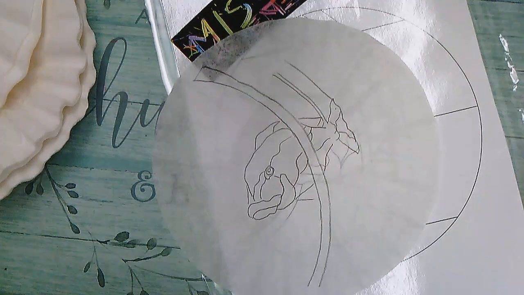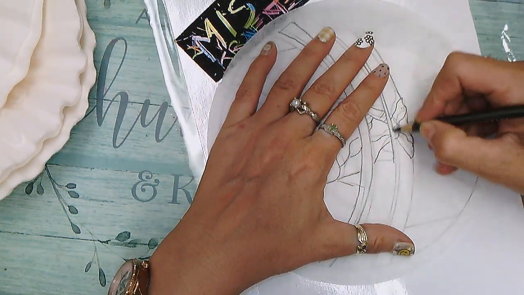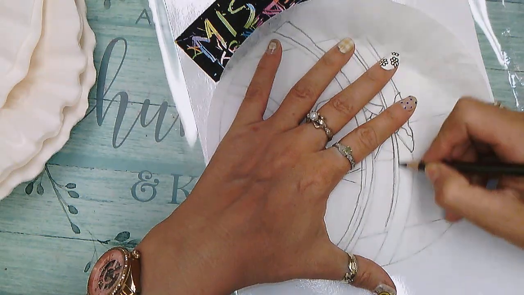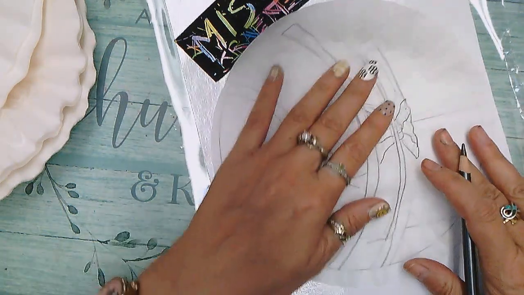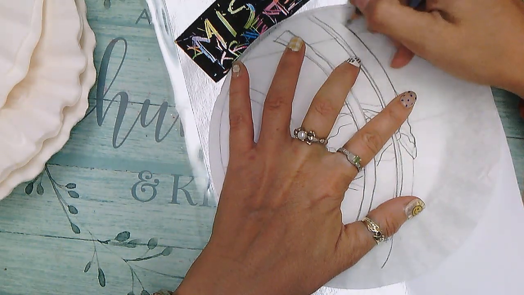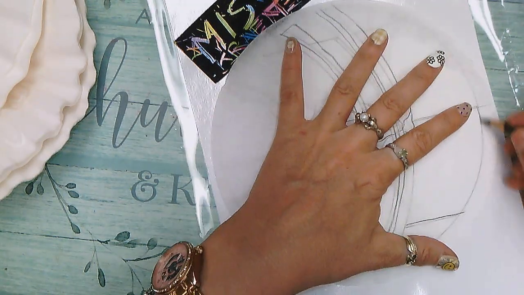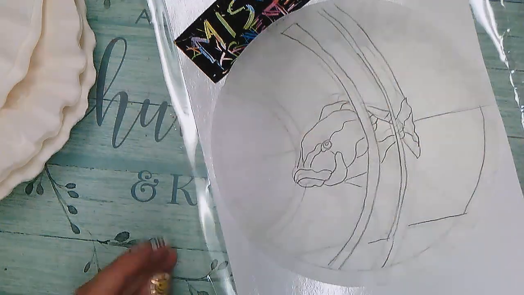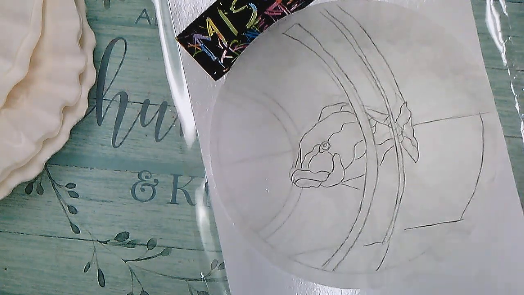All right. So it will take a little bit to outline our design with our pencils, so be careful, take your time, and each section between each of the lines is going to be a different color. Do you see what I mean?